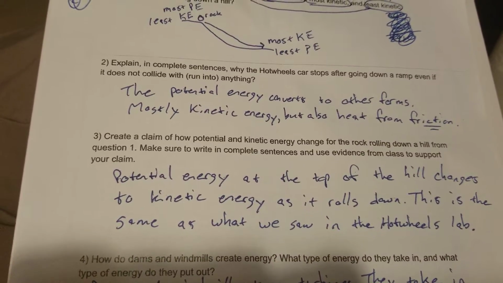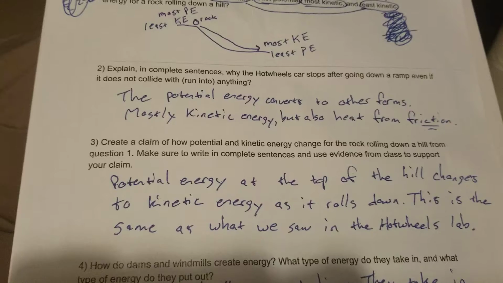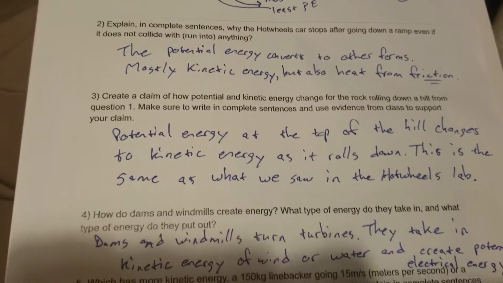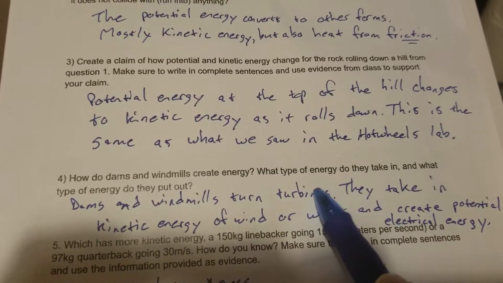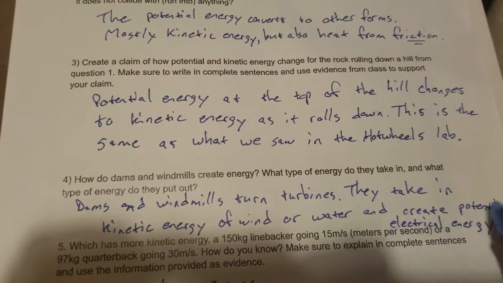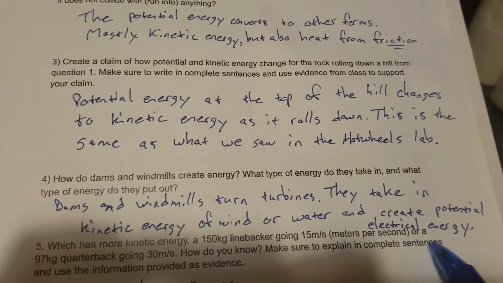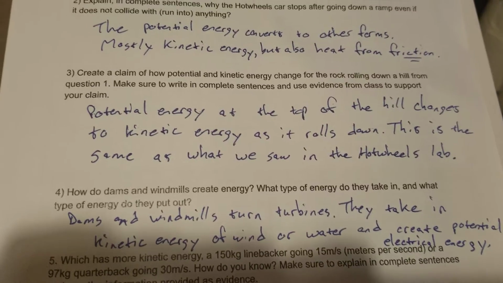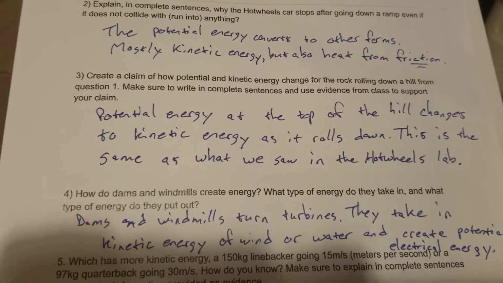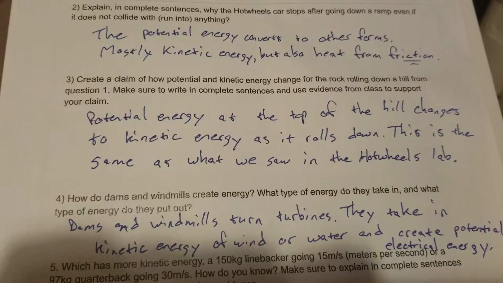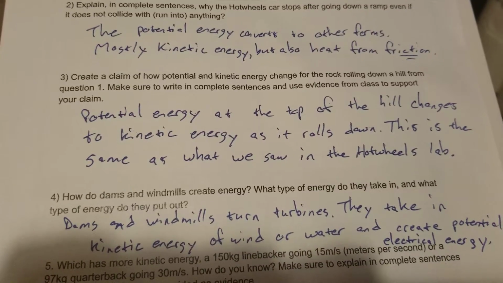How do windmills and dams create energy? What type of energy do they take in, and what type of energy do they put out? Dams and windmills turn turbines. They take in kinetic energy of wind or water, and they create potential electrical energy. So that one is one that you should know. Potential electrical energy, I know, is a little bit of a tricky concept.